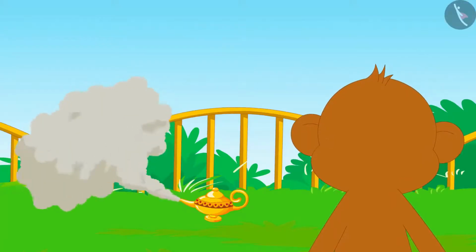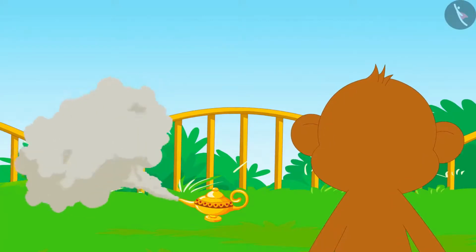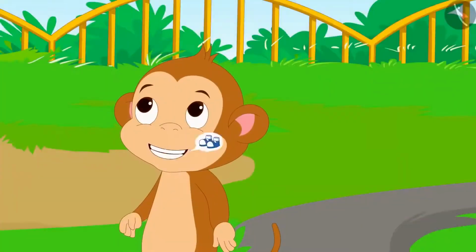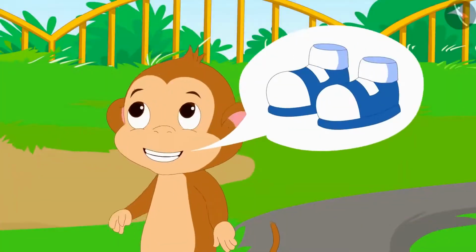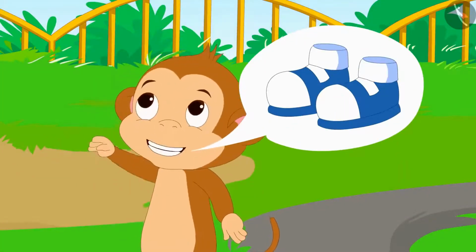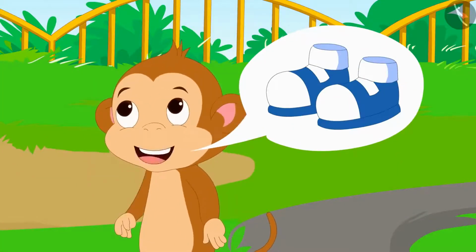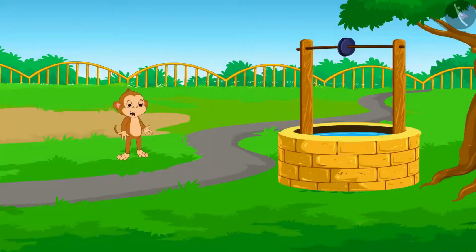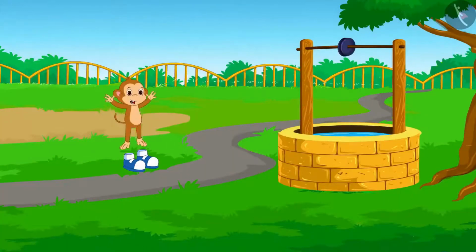What is your next wish? I need new shoes so that I can go for a walk every morning and stay healthy, Babban told the genie. Just then, new shoes appeared in front of Babban.